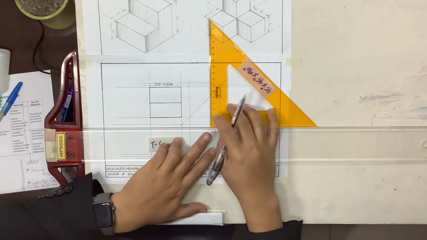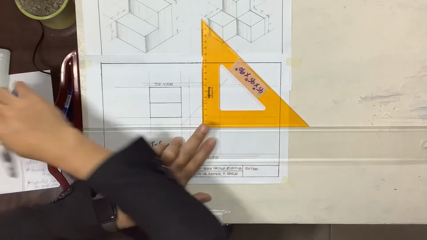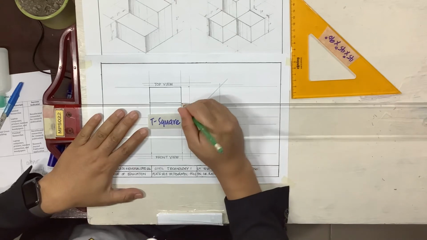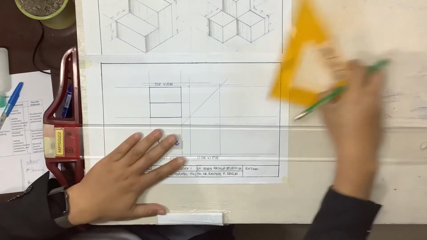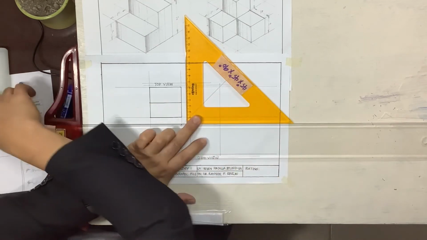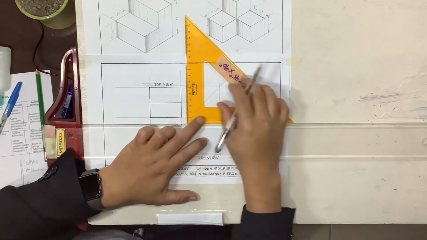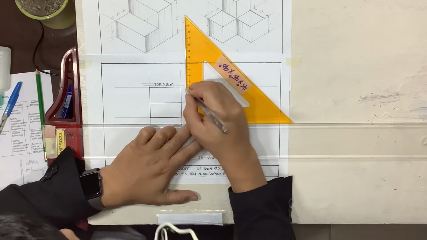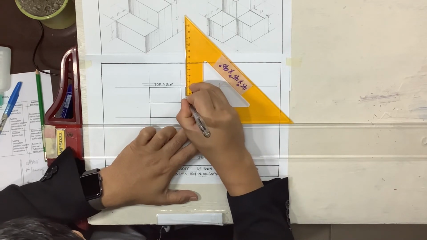Okay, let's try placing the dimension line. Okay, so in placing the dimension line, you could position your triangle here.